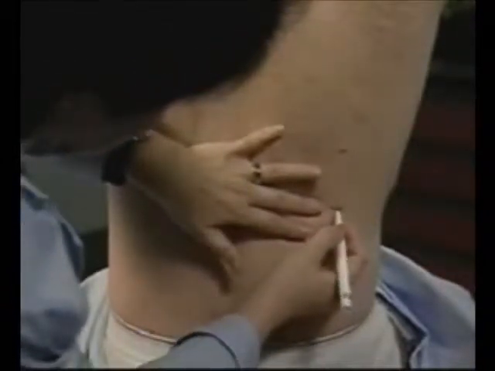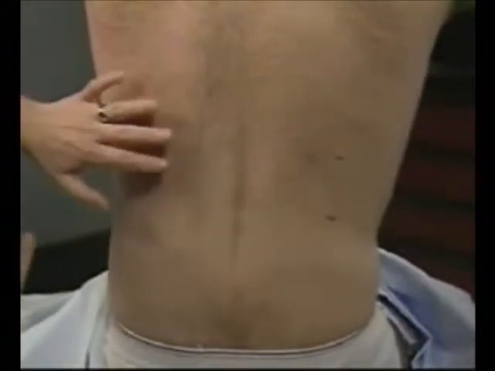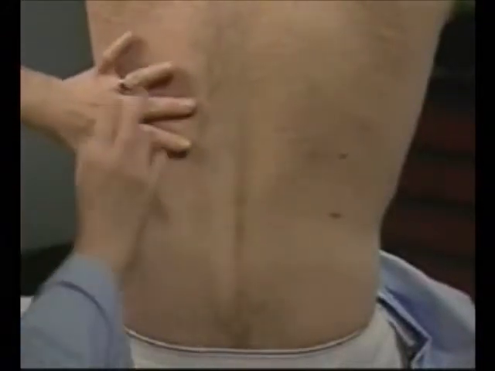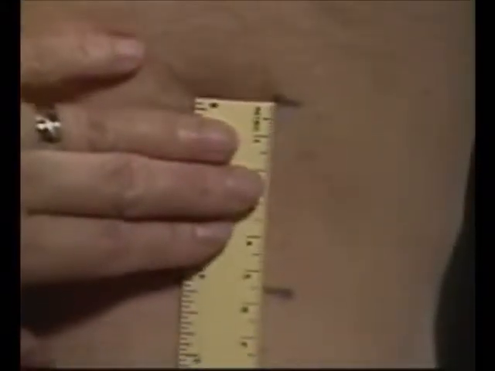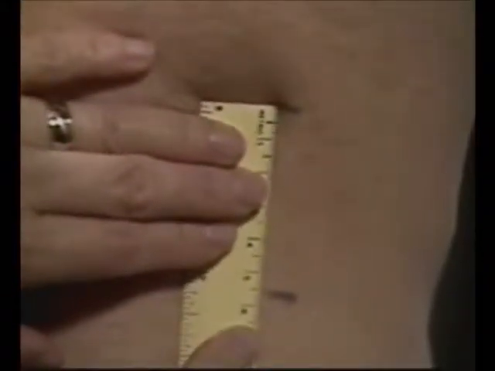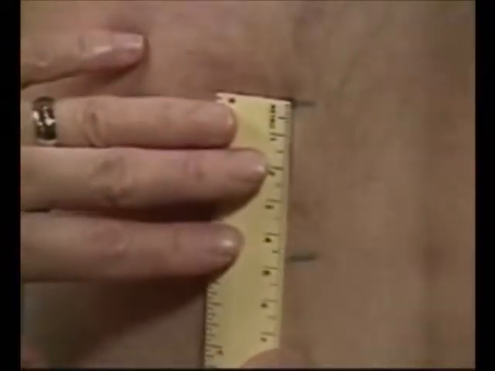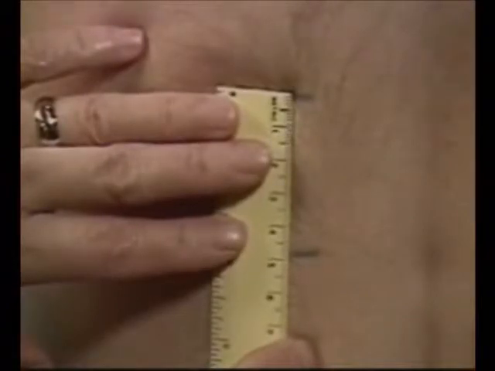Now you can breathe. Repeat this process on the other side. Here, same thing. Breathe all the way out and hold it. Then measure the distance between the expiratory and inspiratory levels of dullness. The distance is normally 5 to 6 centimeters.